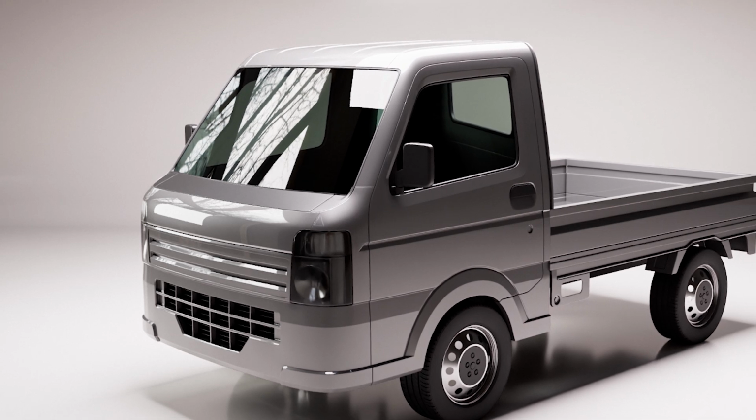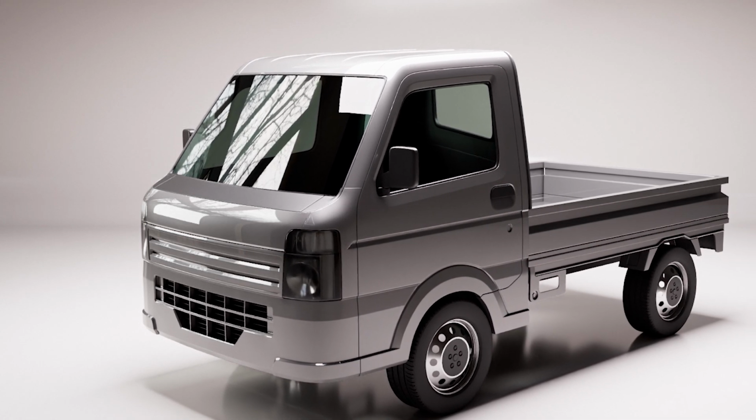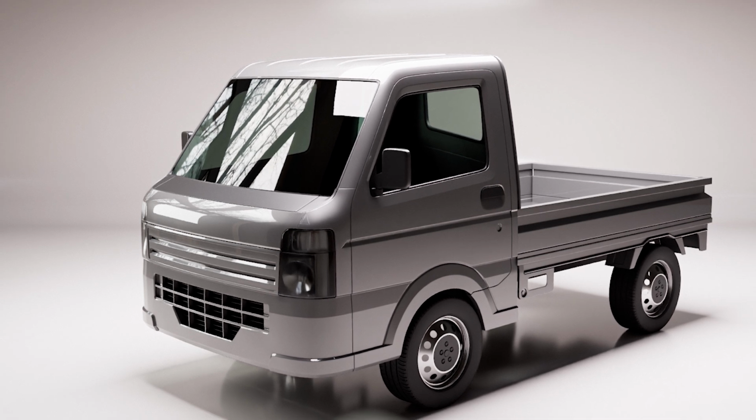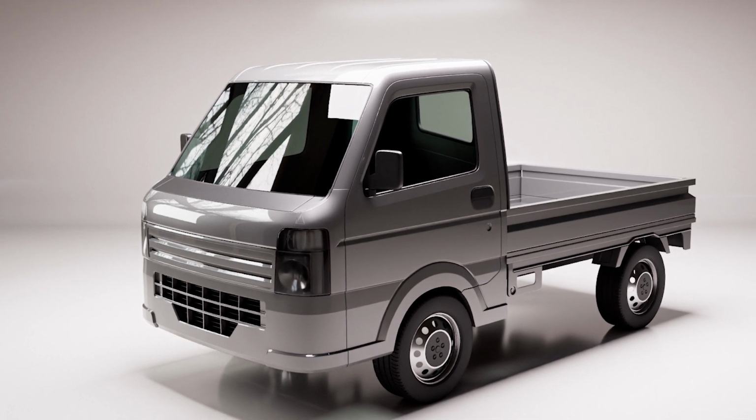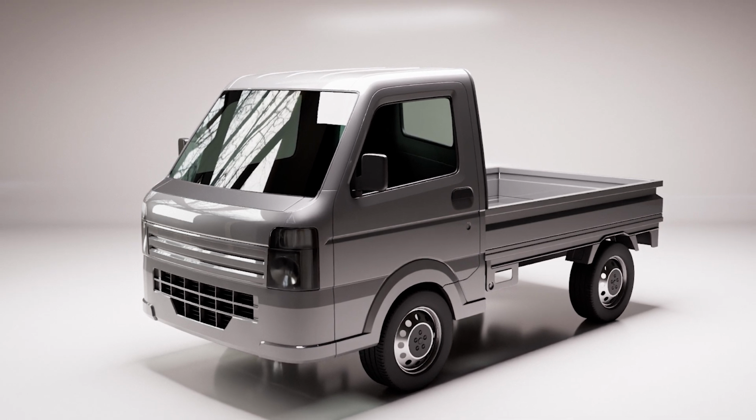Hey, in today's video I'm going to show you how to light and render your models to make them stand out. We'll go over some quick lighting tips and tricks and why good lighting is actually important even if you don't really have any plans of becoming a lighting artist and you're just kind of into 3D modeling. So yeah, let's get into it.